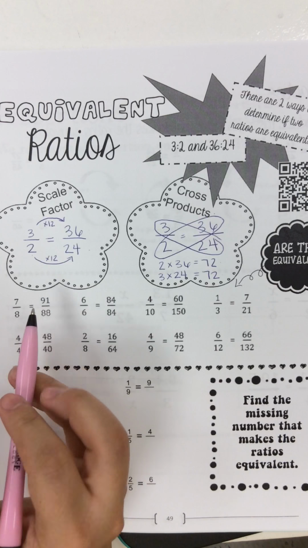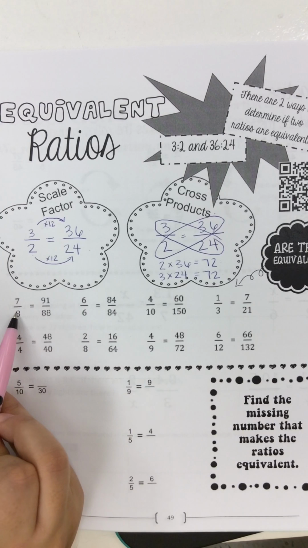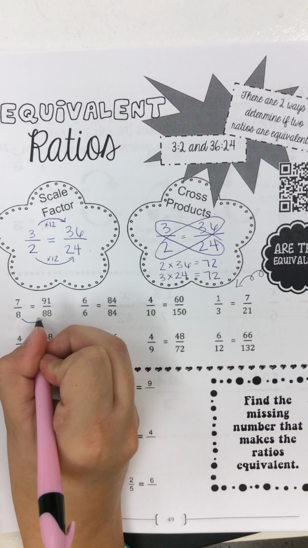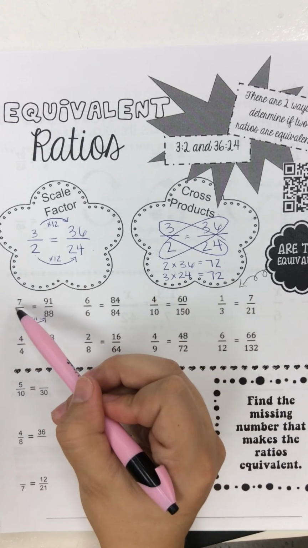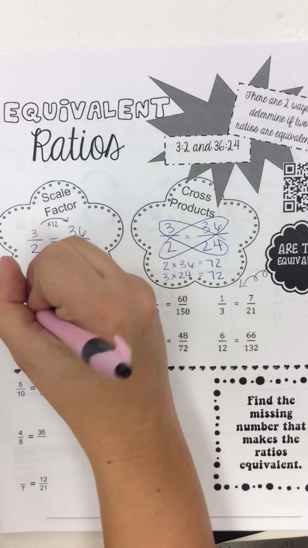So I know that I don't have a whole number when multiplying to get from 7 to 8. So I'm not going to go from numerator to denominator. But I know that if I go from 8 to 88, that's times 11. Now 7 times 11 is not 91. So these two are not equivalent.